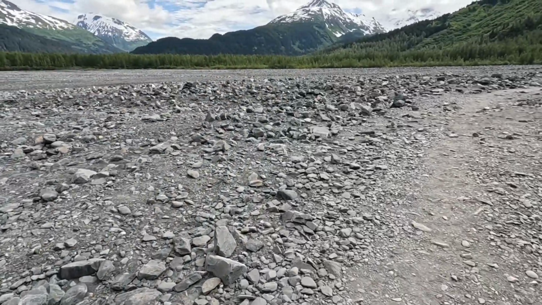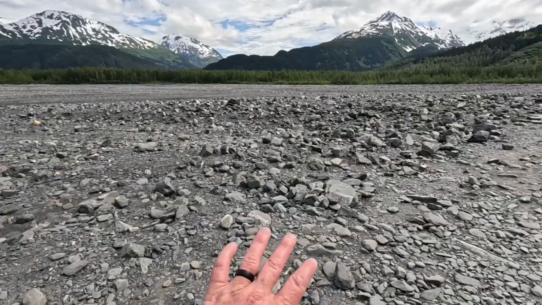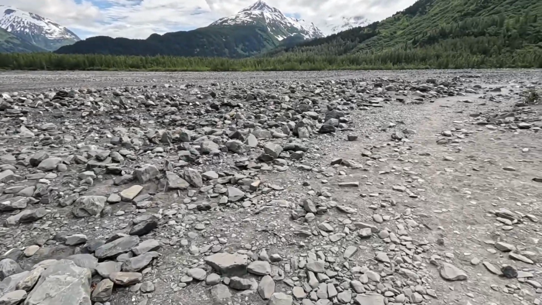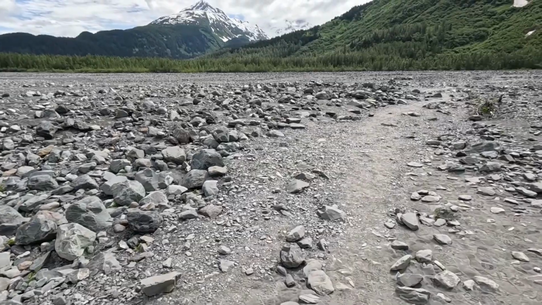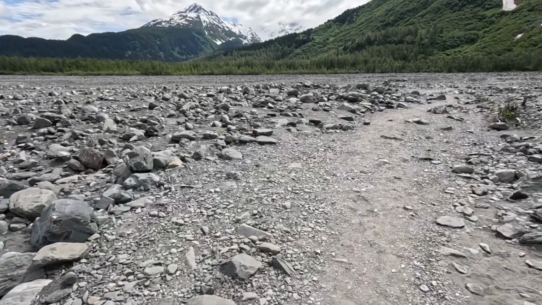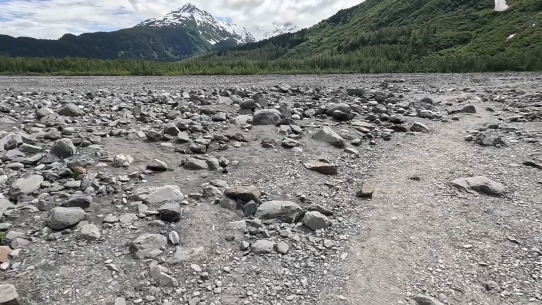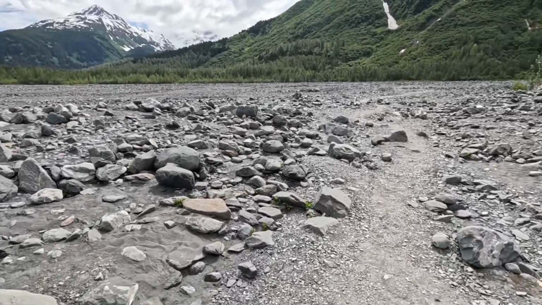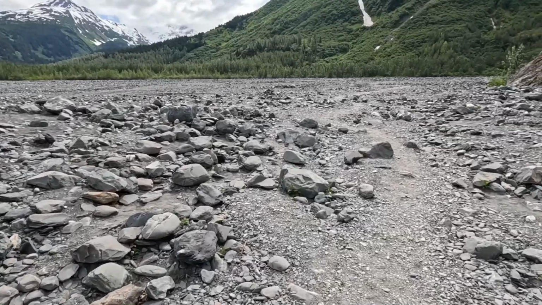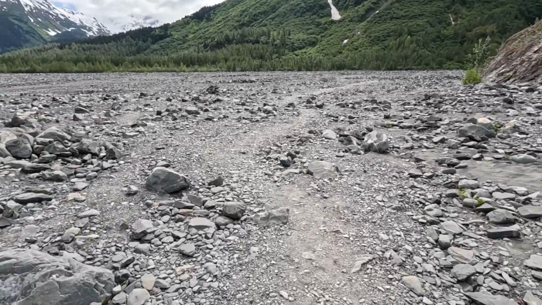So this entire valley, see these moraines, these little hills here? These are deposits left by the glacier. And this silt, it looks like dust. It's all over everything. This silt is ground up rock. It's like rocks put in a blender, but underneath the glacier.